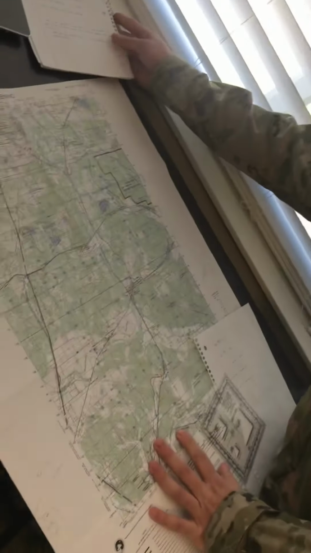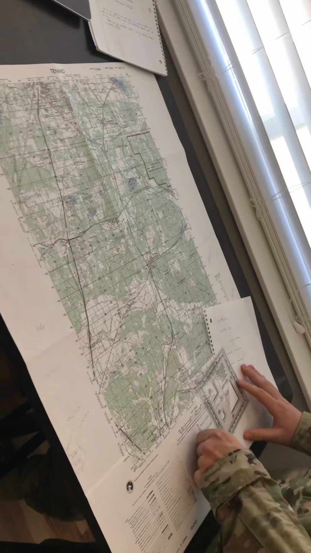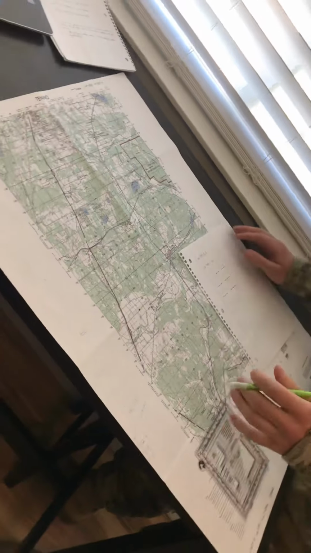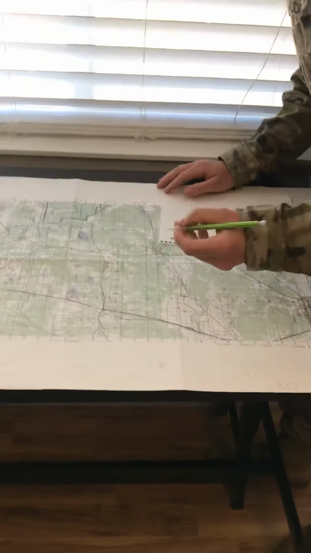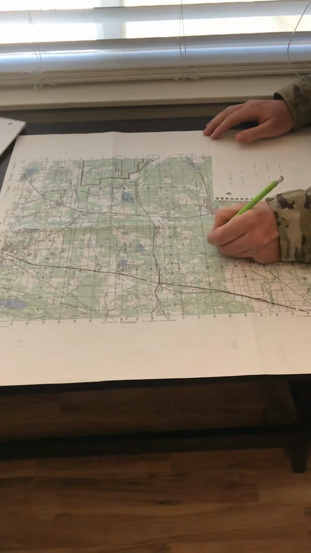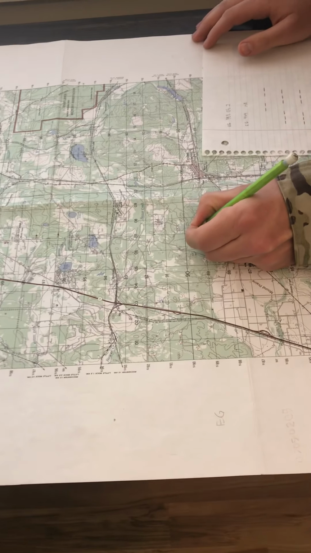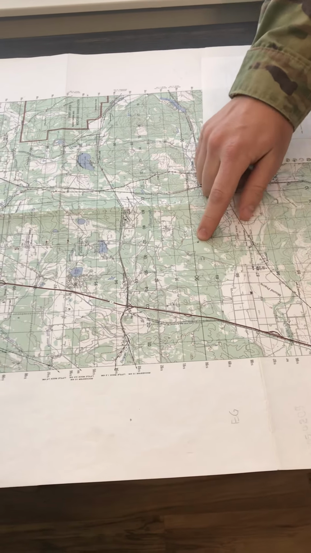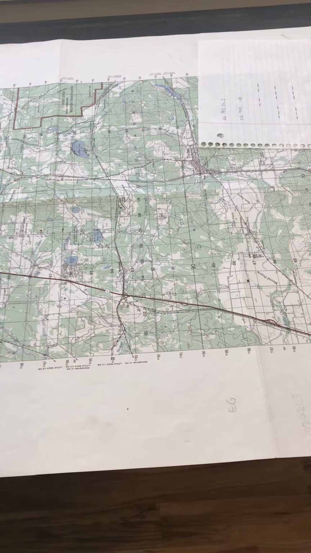So to start off, we're going to be locating the grid square of a point. To do this, first you need a point. So I'm going to make one on a map. Make it nice and big so you guys can see. It's right here. So remember what we went over with northings and eastings?